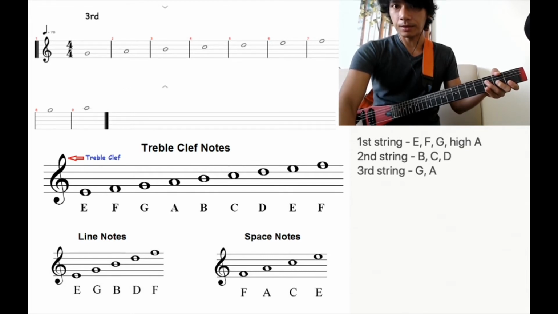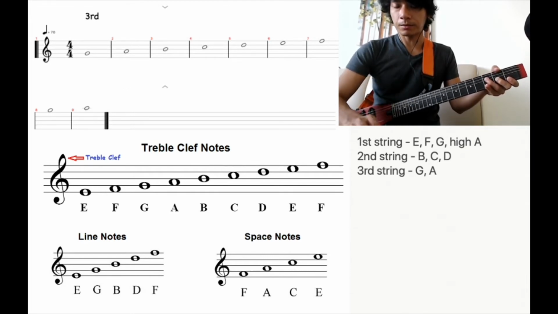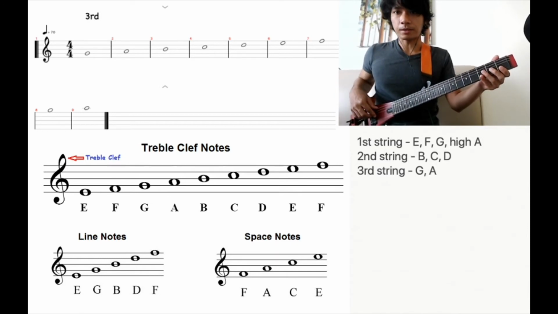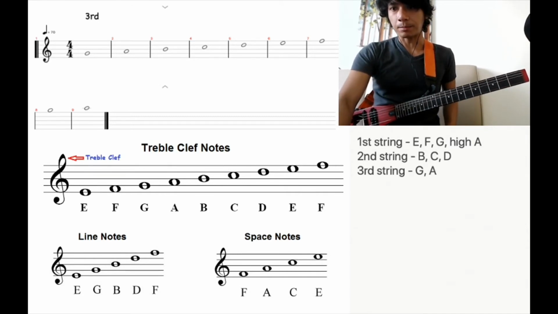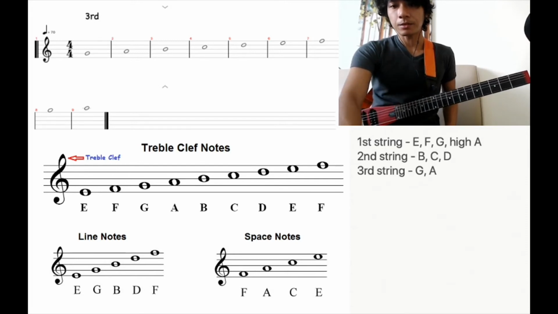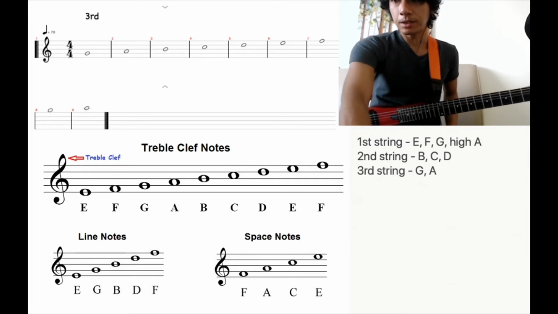Now let's move on to the next one. In the third measure, we have the note, which line note is it? It is the third line note, and that note is the B note if you look at the reference. What is the B note?